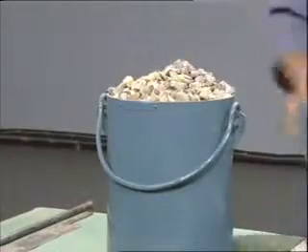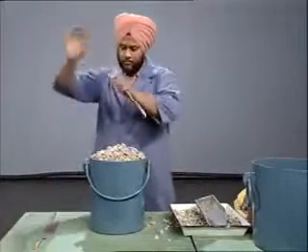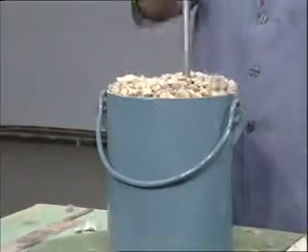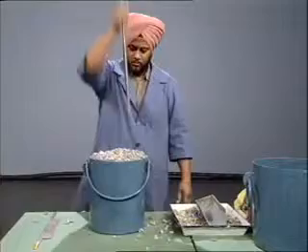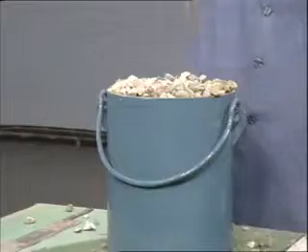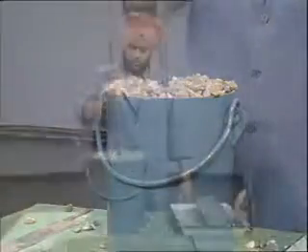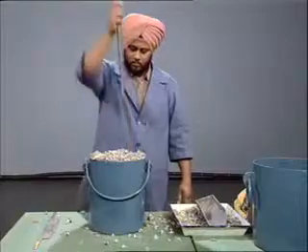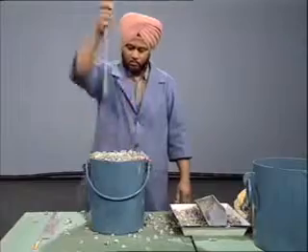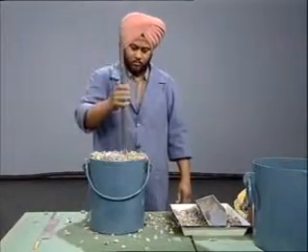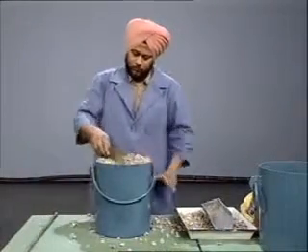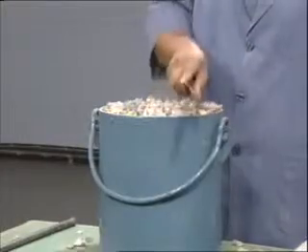The aggregate shall finally be filled to overflowing and tamped 25 times. The surplus aggregate is struck off using the straight edge.